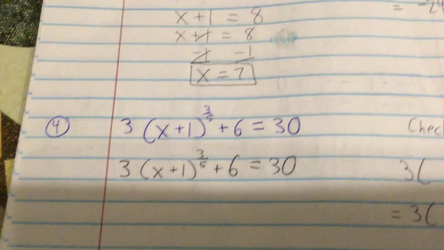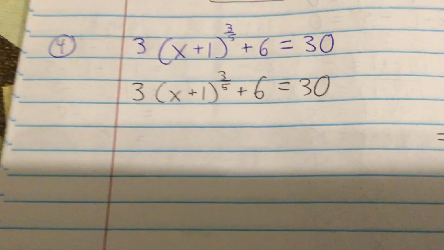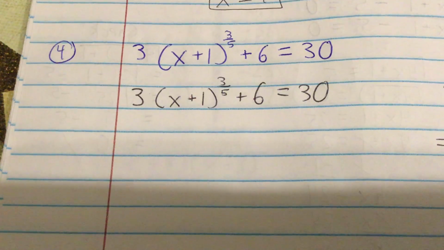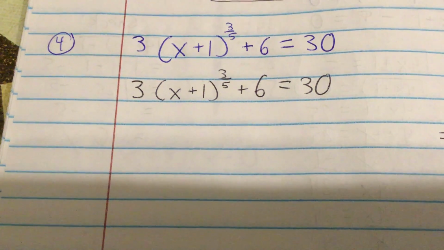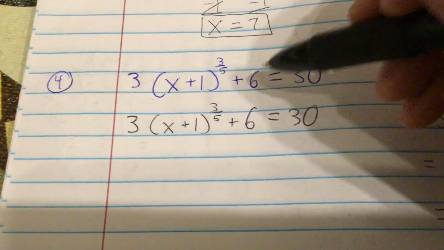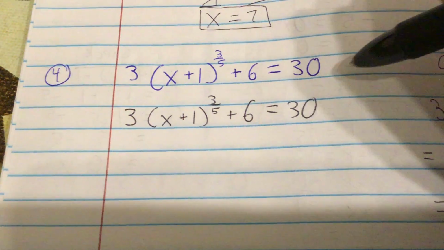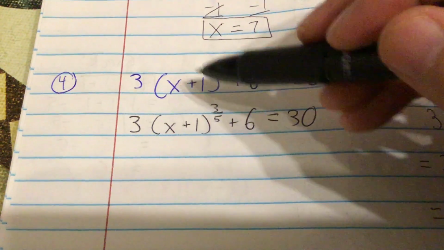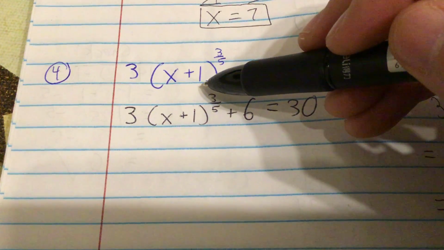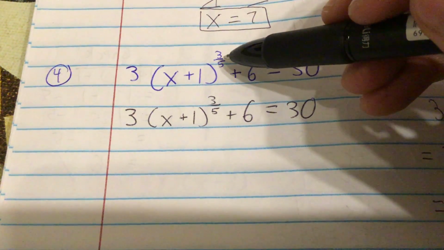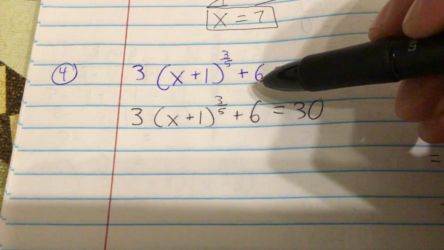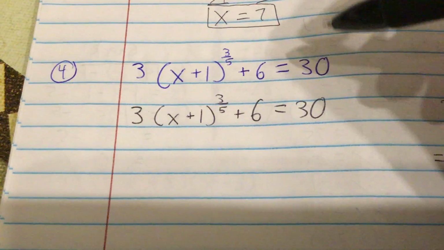Okay. All right. Number 4 is a little bit different. It's just a few more layers. So 3 times the quantity of x plus 1 to the 3/5 power. So that x plus 1 is taken to the 3/5 power. Then it's going to be added by 6, and then that's equal to 30. So if I look at this by layers, x is first being added by 1, then taken to the 3/5 power, then it's being multiplied by 3, and then it's added by 6. I'm going to undo those layers in reverse.